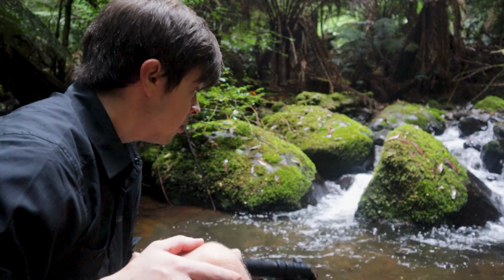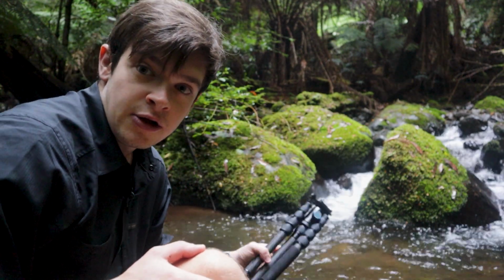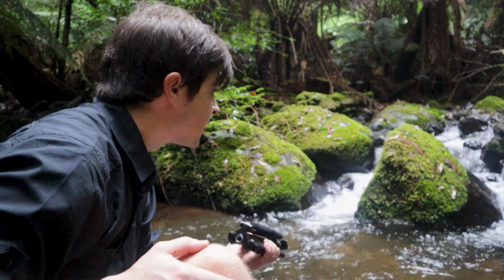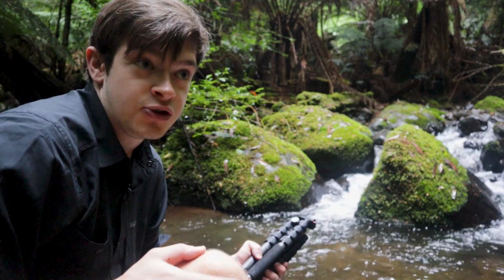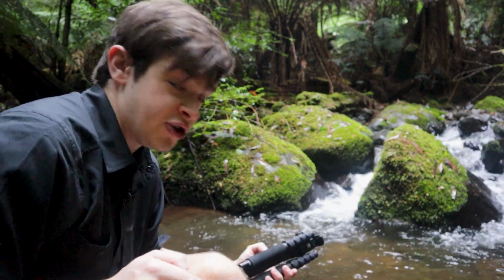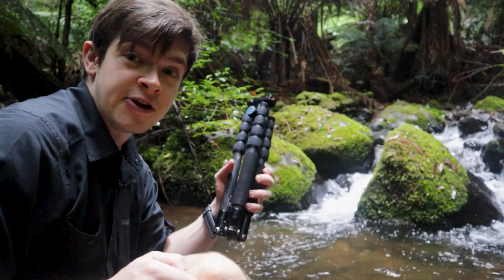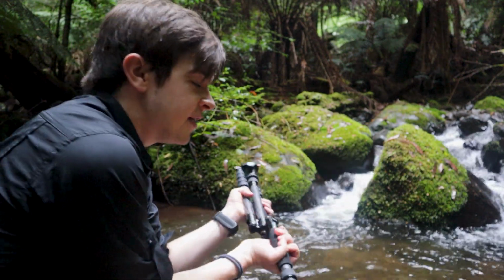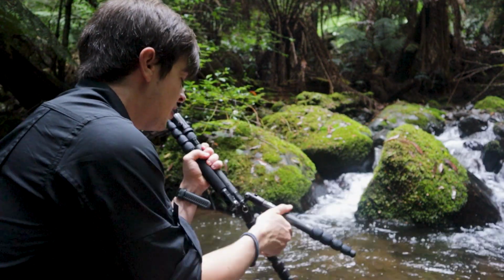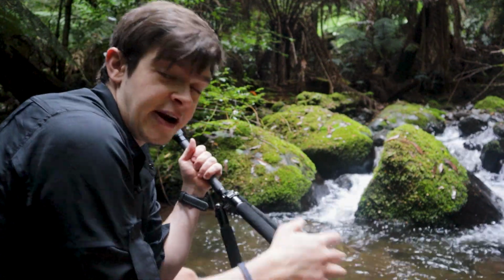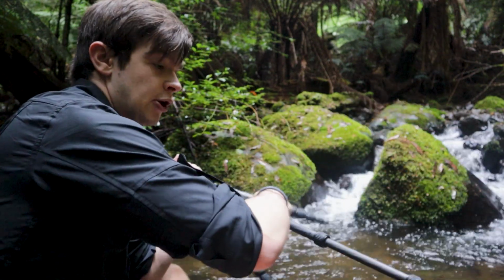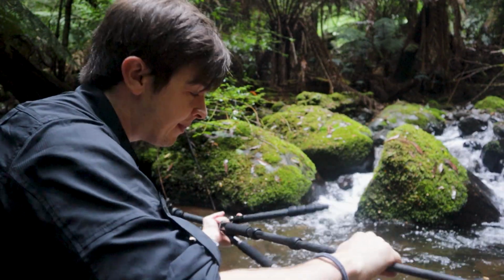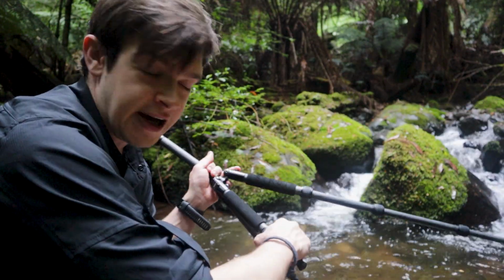Another tip for shooting in scenarios like this, where you're shooting in a creek, water, anything dangerous to your camera or to yourself, definitely set up the tripod first, get it in the position you want to get it in, get it locked down, and then go and get your camera. That way, you're not carrying your camera through water without a place to put it down.